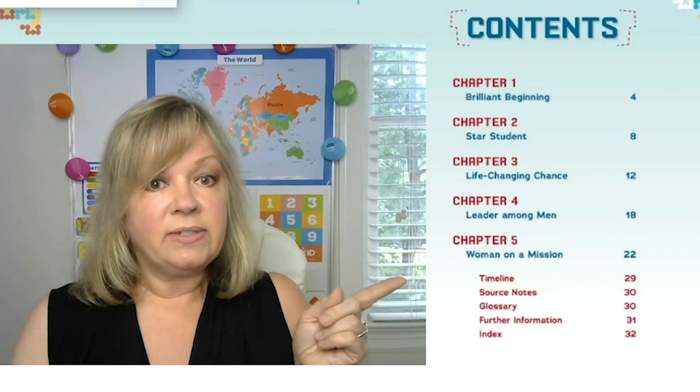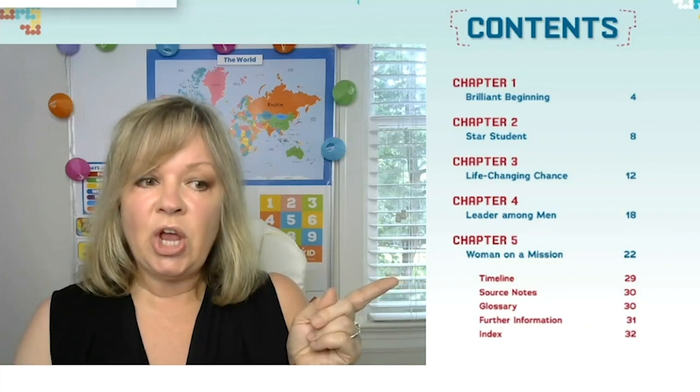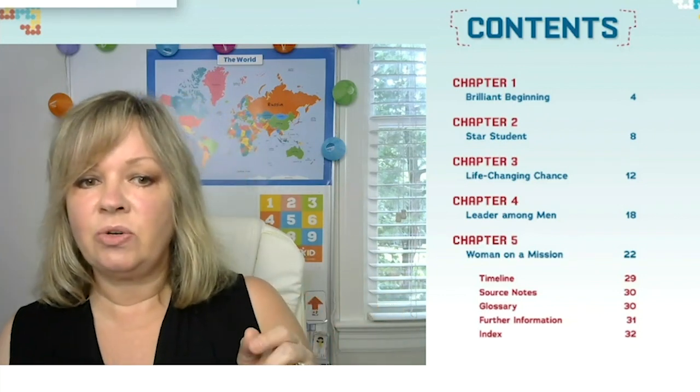I note that there's a timeline which will show me the events of her life in sequential order by date. And last, I note a glossary so I can look up words that I am not sure about.